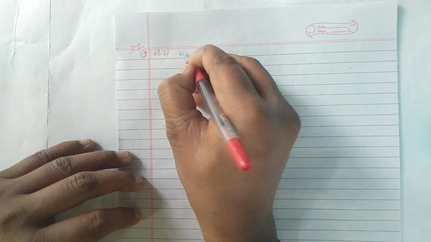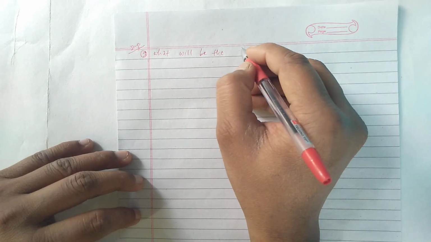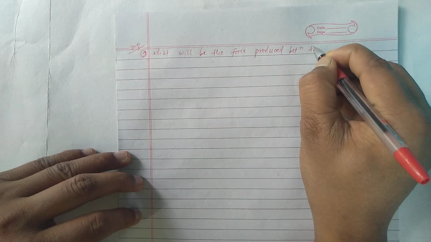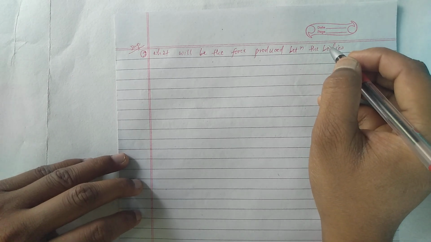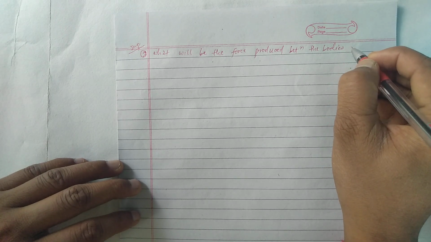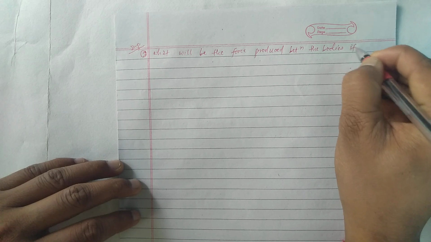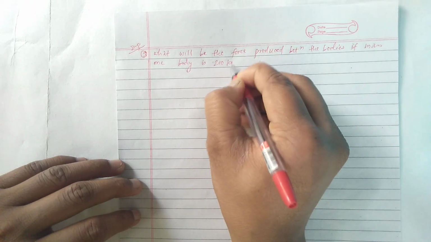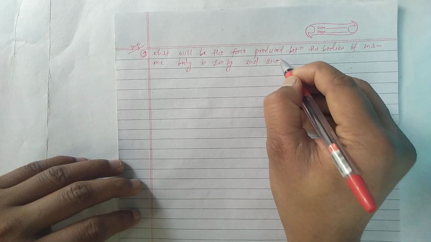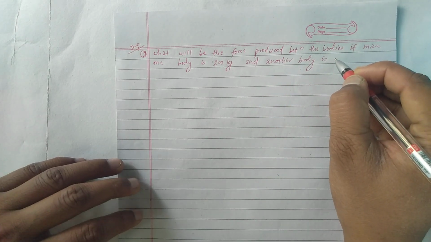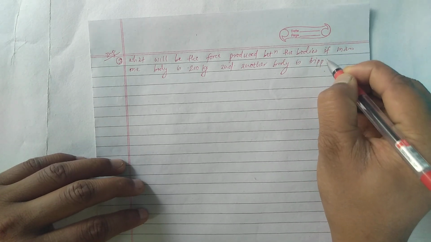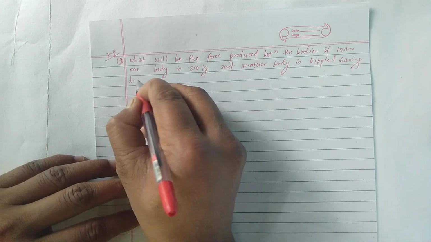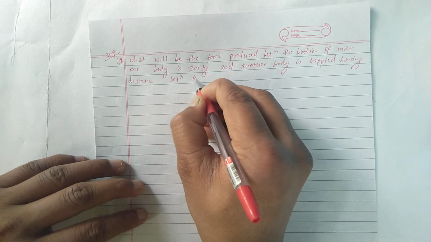What will be the force produced between the bodies if the mass of one body is 200 kg and the other body is tripled, having the distance between them constant?